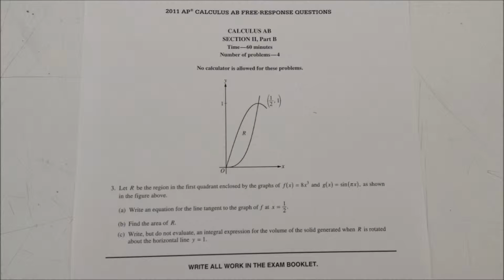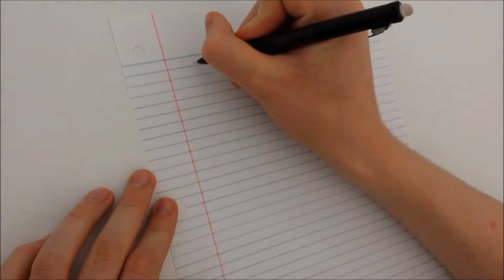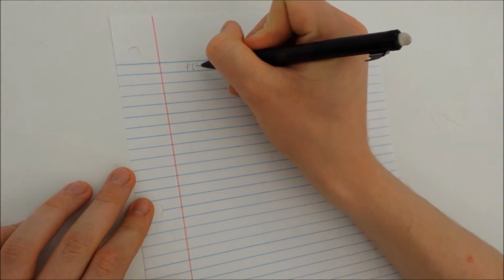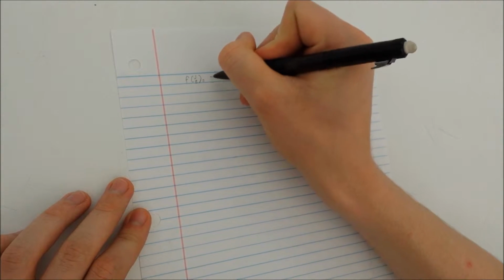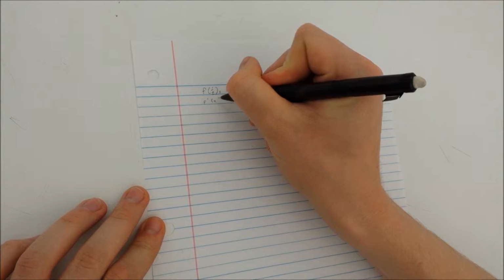The first part of the question asks us to write an equation for the line tangent to the graph of f at x equals 1/2. So first we have to find the y value of f at 1/2. And you plug that into the equation and you get 1. Then you have to solve for the slope.